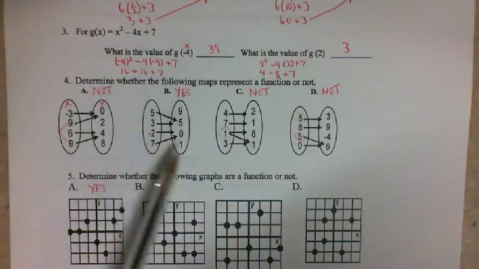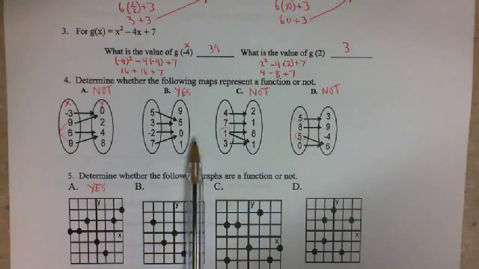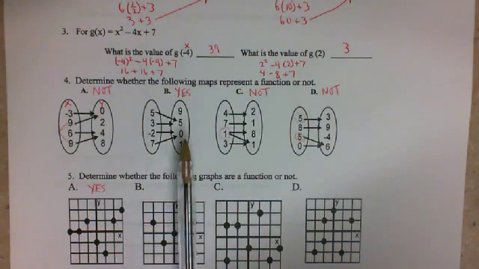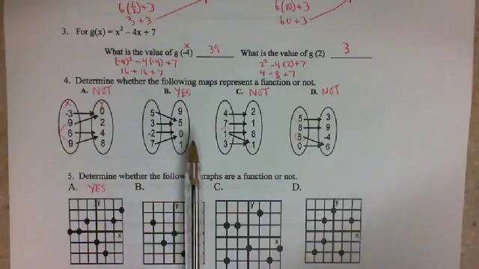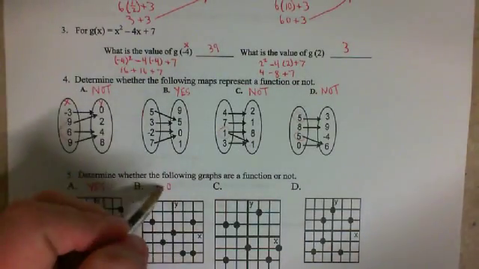Okay, let's try it with the next one. Looks good, looks good, looks good, looks good. Whoa, look right there. Alright, got 2 points on one line, breaking the rules. Can't do that. So nope, you're not a function.